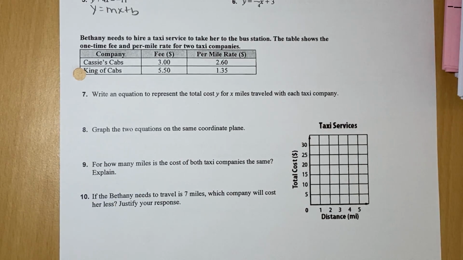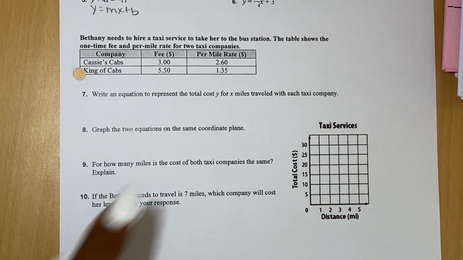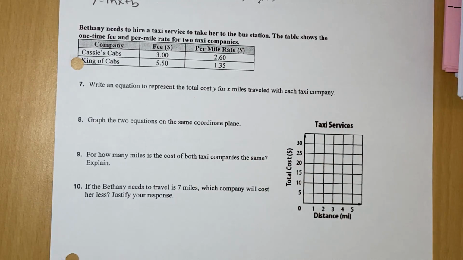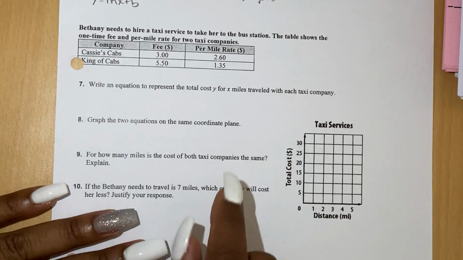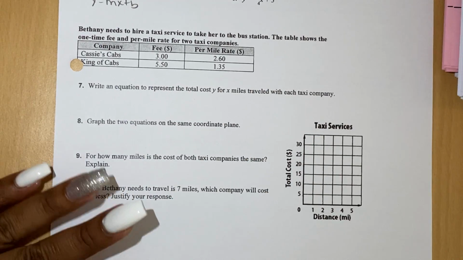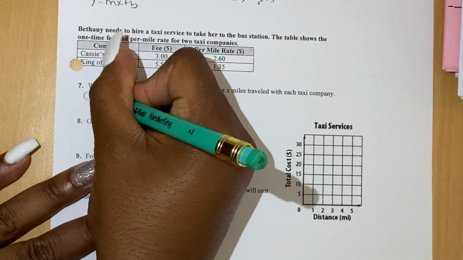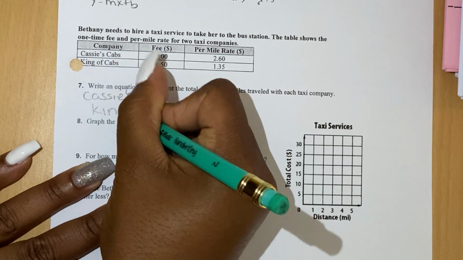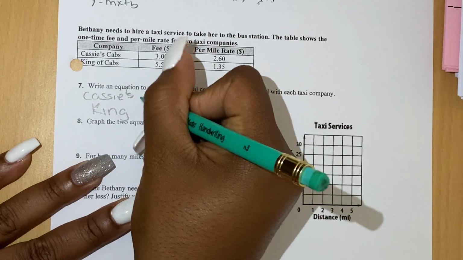It says Bethany needs to hire a taxi service to take her to the bus station. The table shows the one-time fee and per mile rate for 2 taxi companies. Number 7 says write an equation to represent the total cost y for x miles traveled with each taxi company. Well, let me help you write the equation for each one. We need an equation for Cassie's and for the king of cabs. Okay?